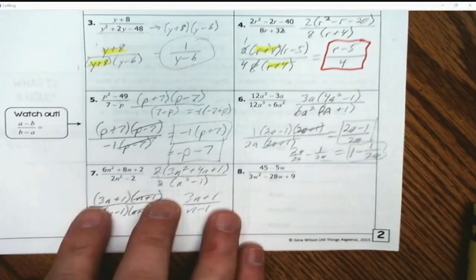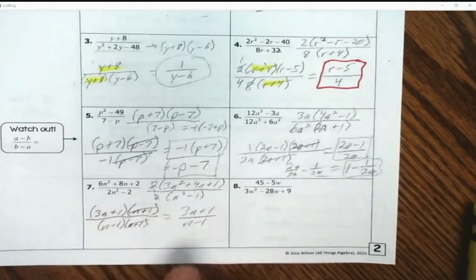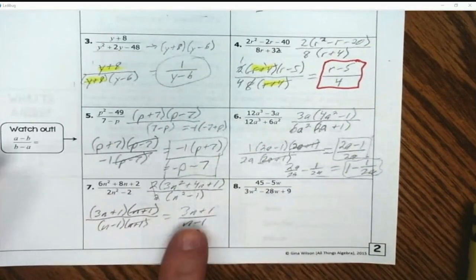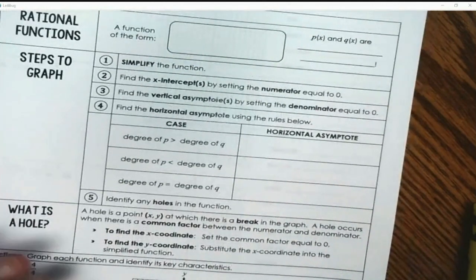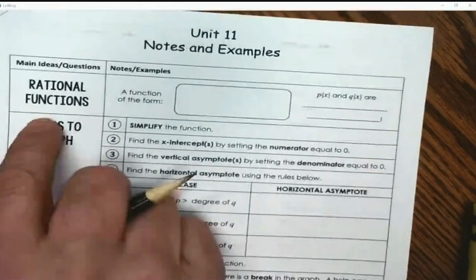All right, so it is important to be able to simplify this because from the simplified version, we can get a lot of information. So let's look at our other note sheet here. What is a rational function?